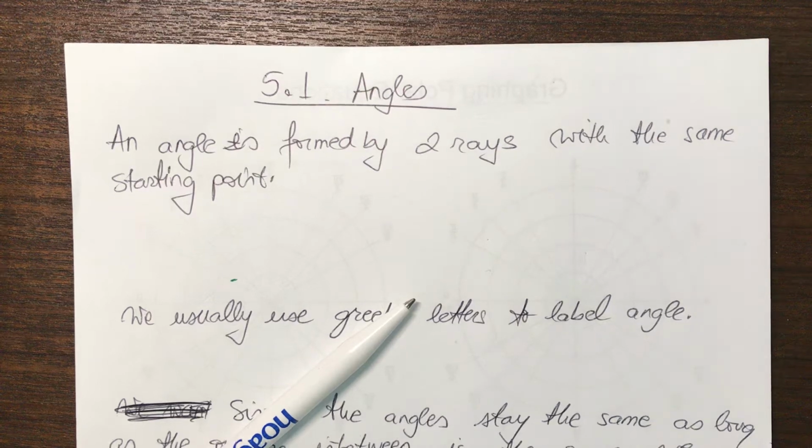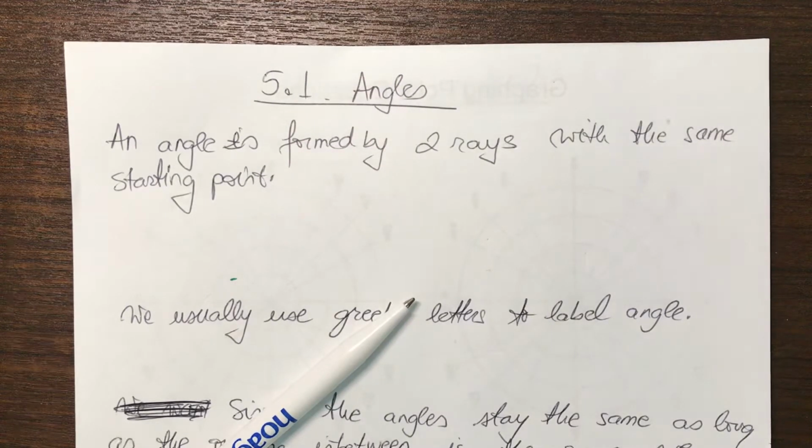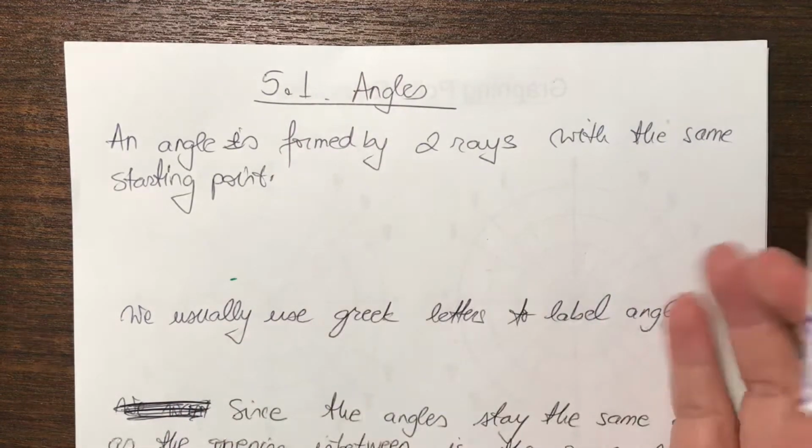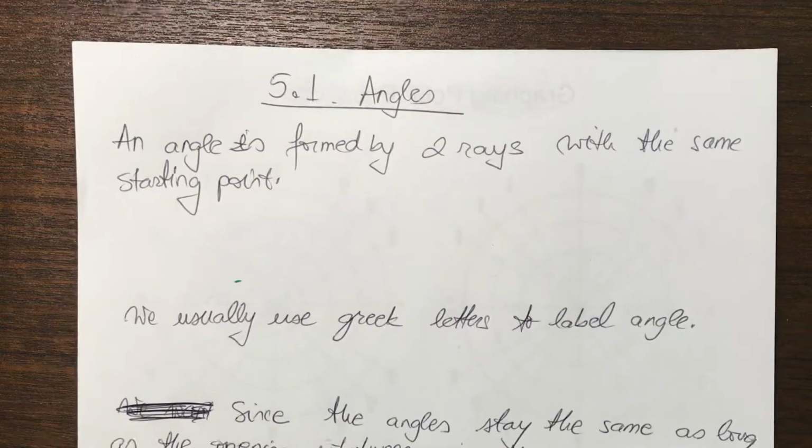All right, class, it's time for our review of trig. So the next few chapters, we're going to talk about trigonometric ideas. So we're going to start with angles. Obviously, we're going to be dealing a lot with them. So let's see what an angle is. Well, simply, an angle is formed by two rays with the same starting point.